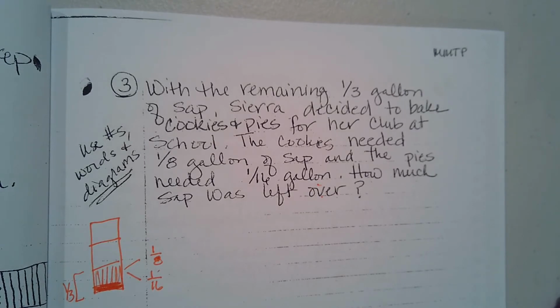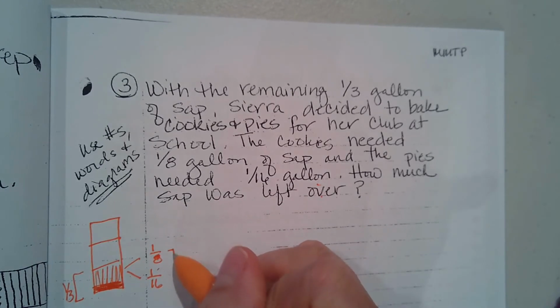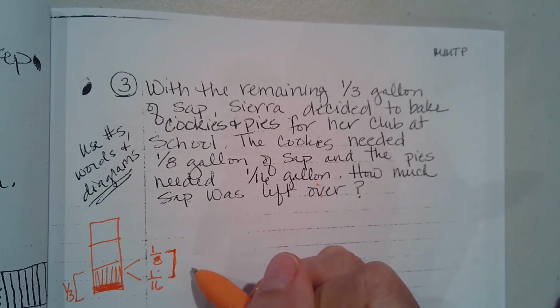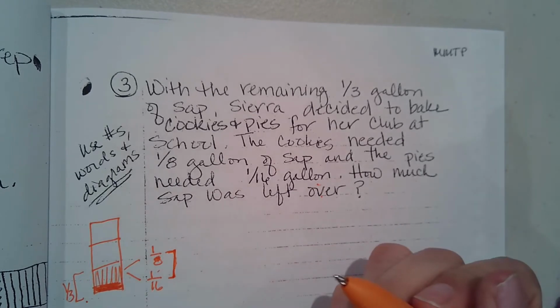All right, so let's try to figure this out. So let's figure out how much this comes to at first and then subtract it from here, shall we?